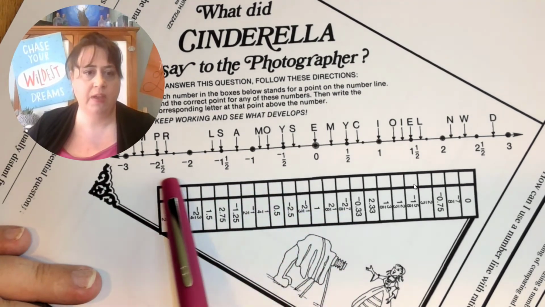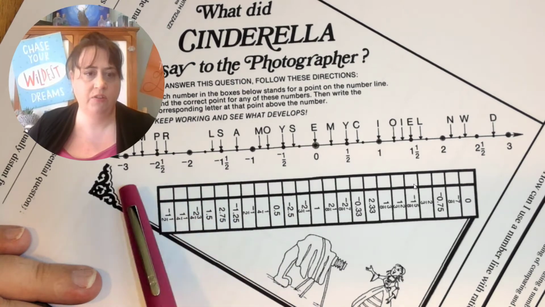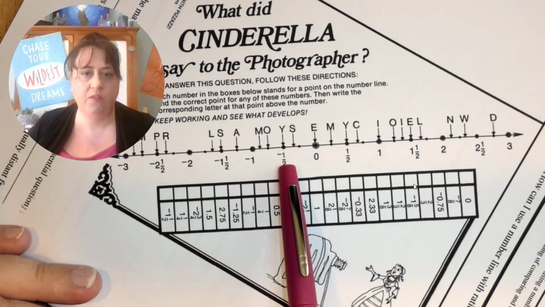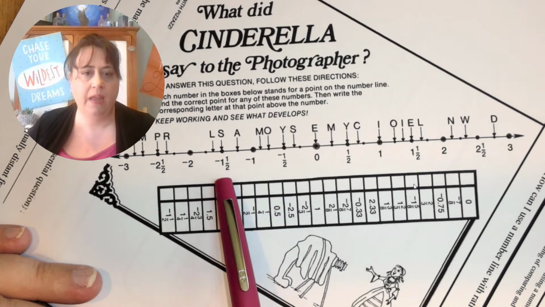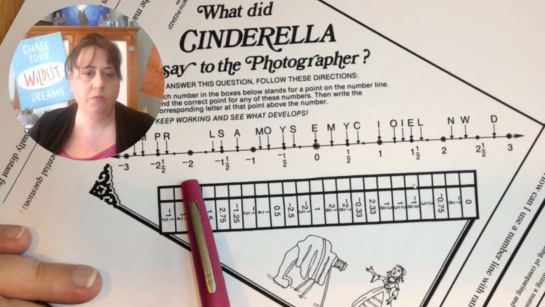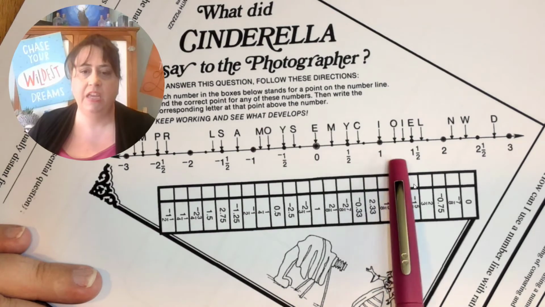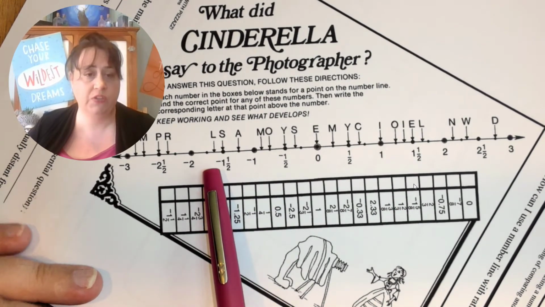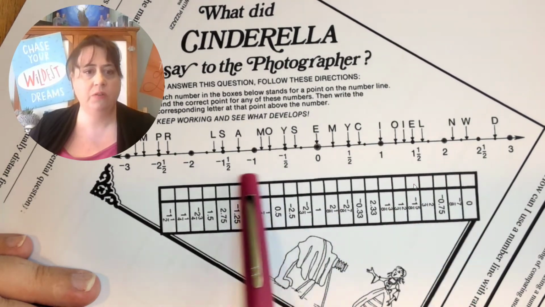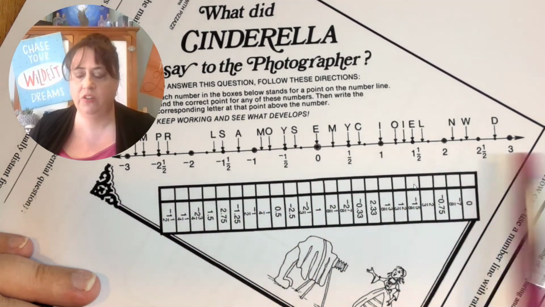So then you also have your negative numbers, -1, -2, -3, and you can see -1/2 is between 0 and -1. -1.5 is between -1 and -2, because +1.5 is between 1 and 2. So you just reverse it over here. So here's a good example of a number line for you to look at.